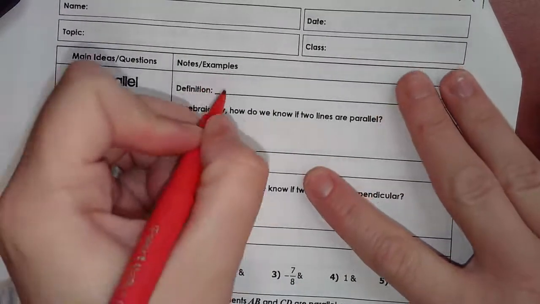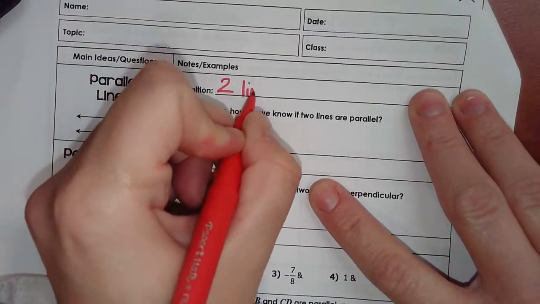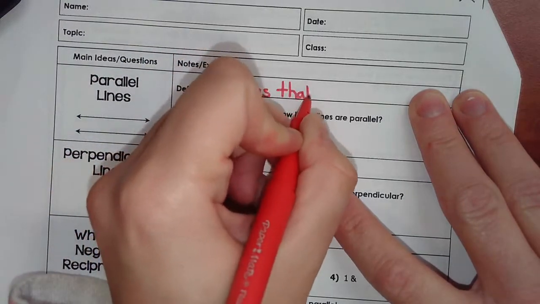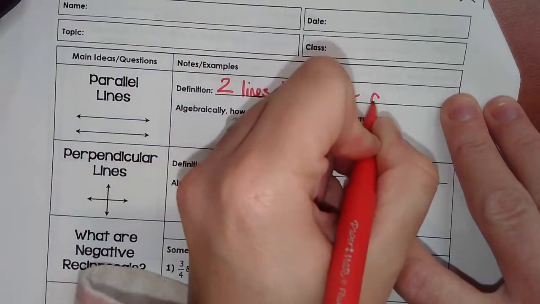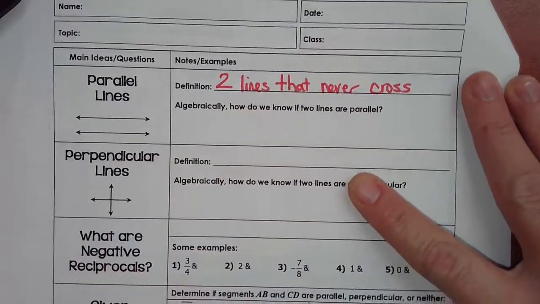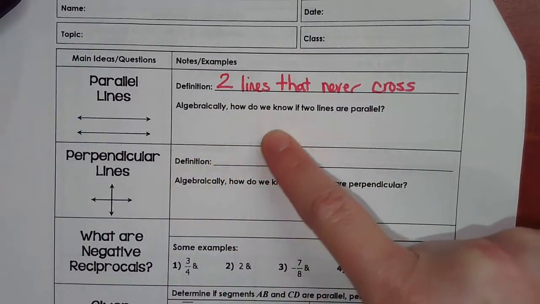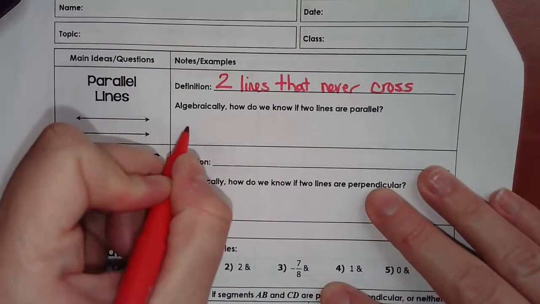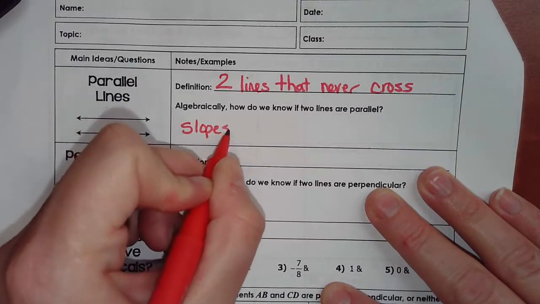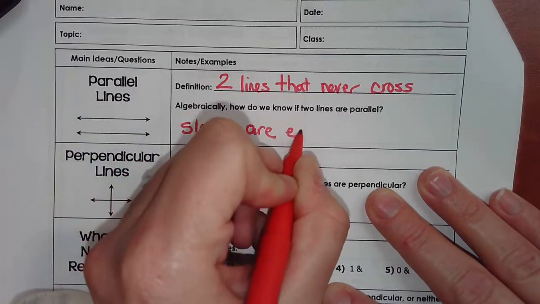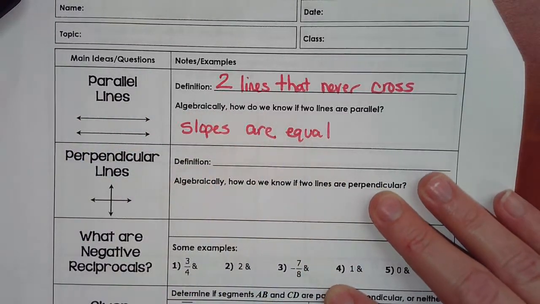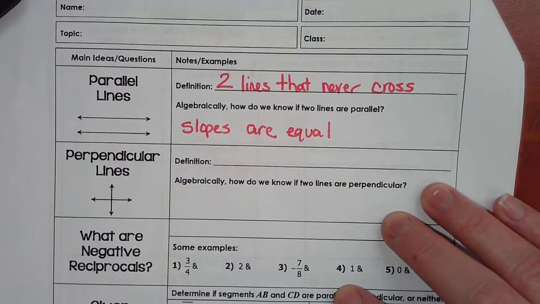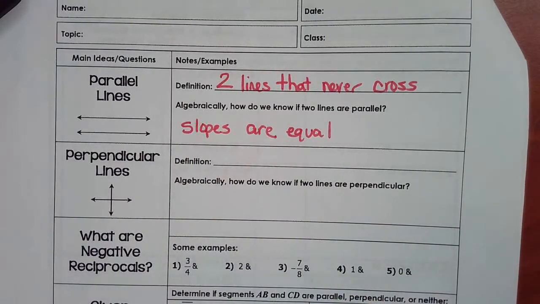So parallel lines are two lines that never cross. And how do we know if lines are parallel algebraically, so looking at numbers and equations? Their slopes are equal. They're exactly the same. So they have to be exact.